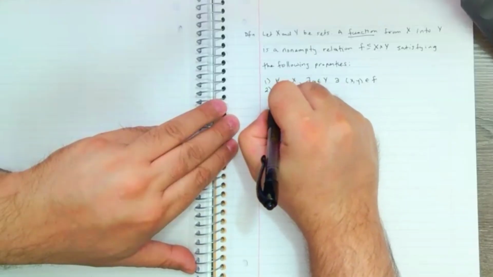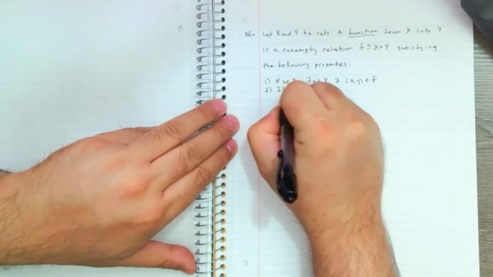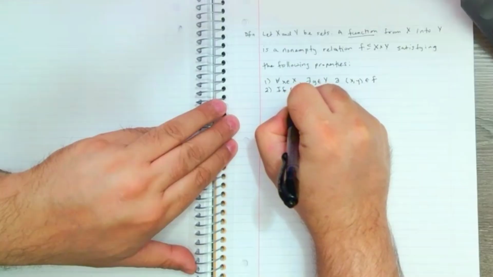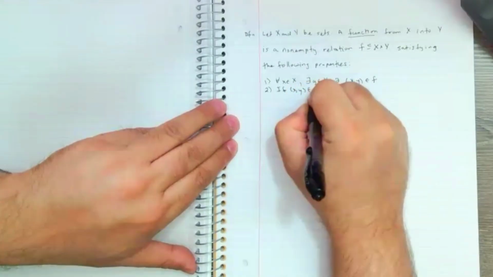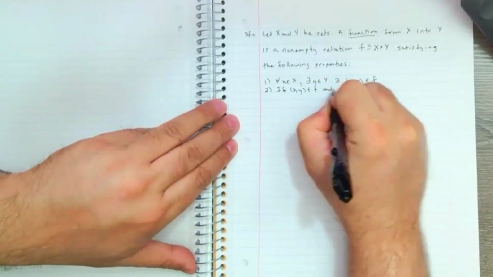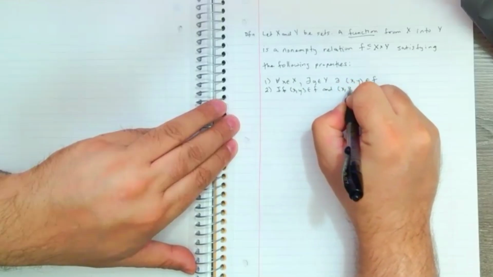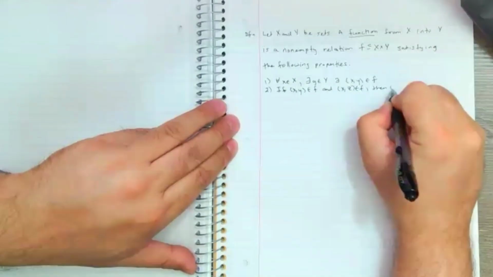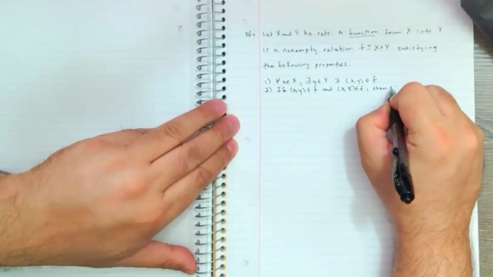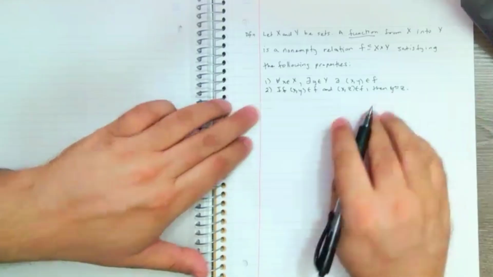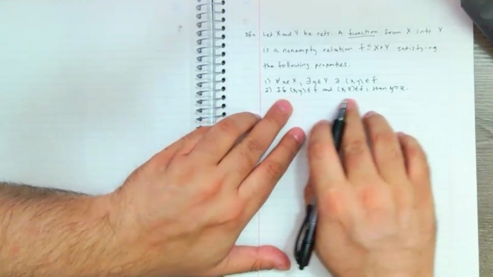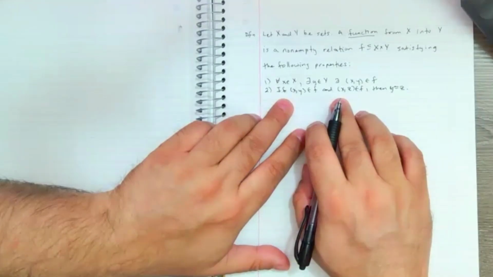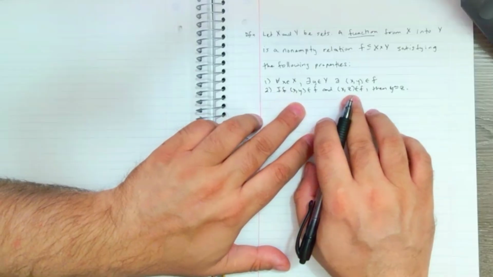Two, if the ordered pair xy is in the function and the ordered pair xz is in the function, then y is equal to z. The second element is going to have to be the same. In other words, we cannot map or pair a given element in the first set with more than one element in the second set.